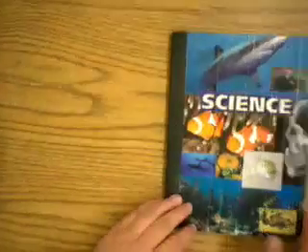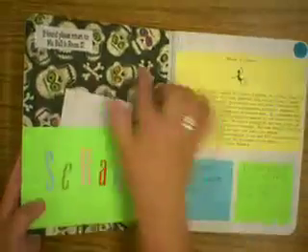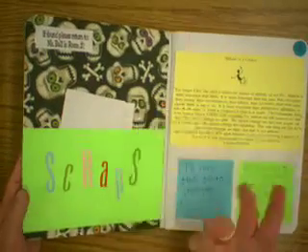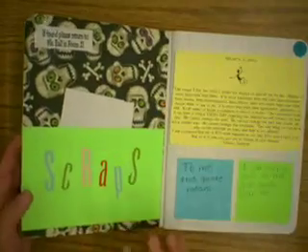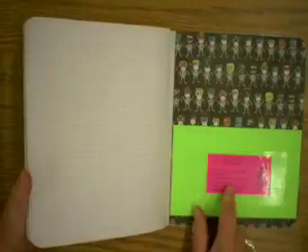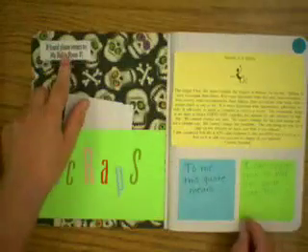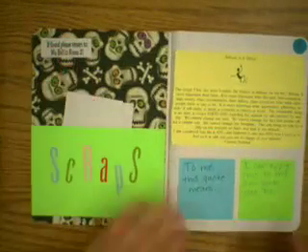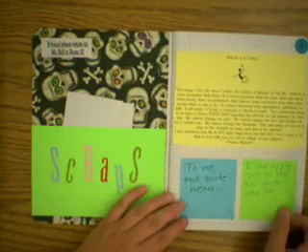Okay, so that's setting up just the outer parts of the notebook. You do not have to decorate this inner part. If you want to, you're welcome to, but it is not necessary. The pockets are necessary, the word scraps, the quiz test project reflection questions, and the label where to find it. These can be found in my classroom, and we've given them out already this week.